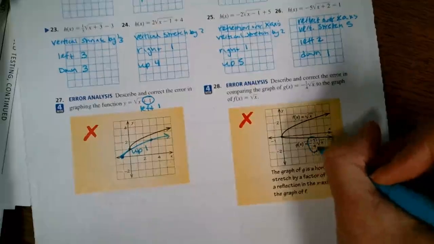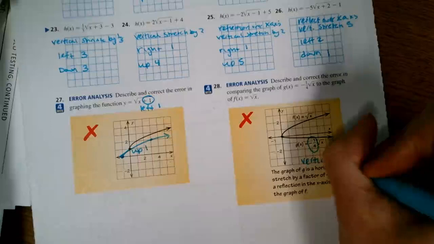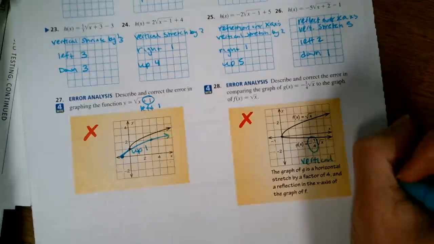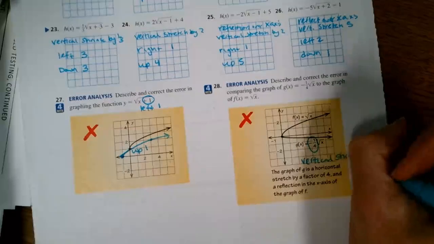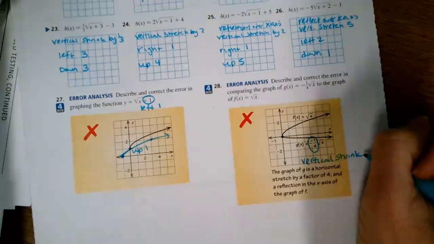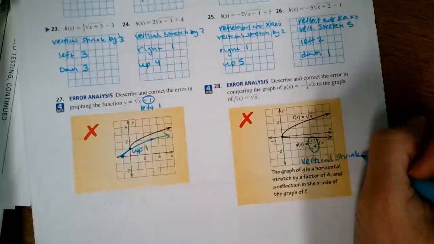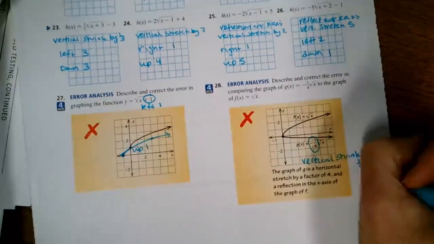This number is on the outside. When it's on the outside, it's going to be a vertical, and it's going to be a vertical shrink, would be the correct way to describe it. A vertical shrink. The horizontal stretch or shrink goes on the inside. It's a vertical shrink by 1/4.